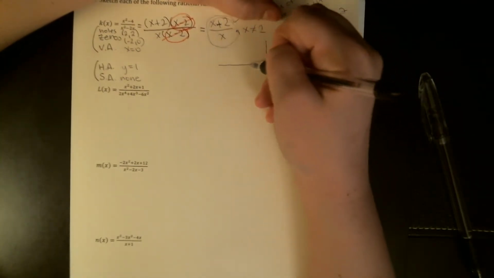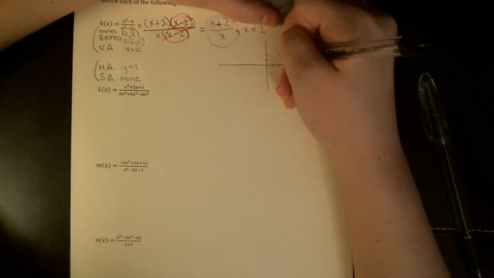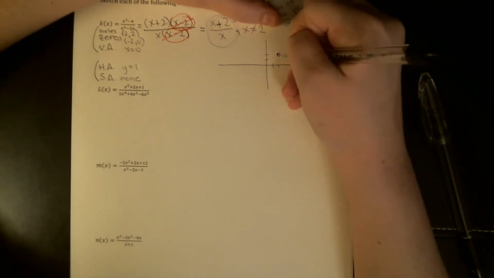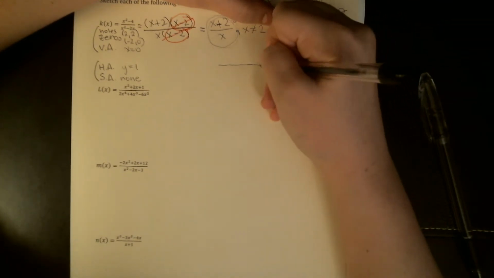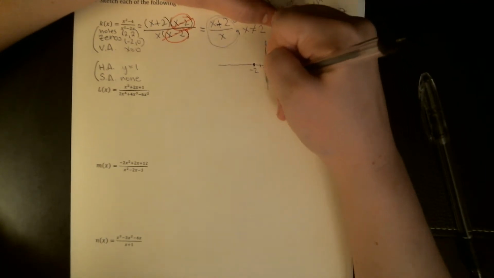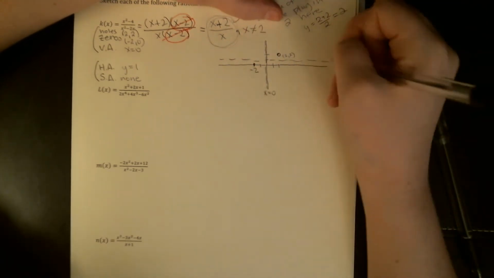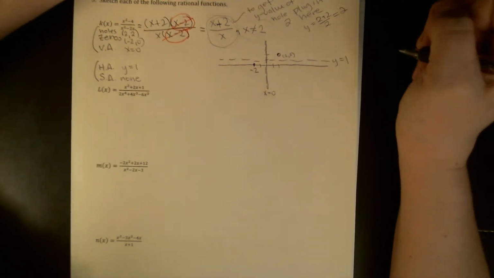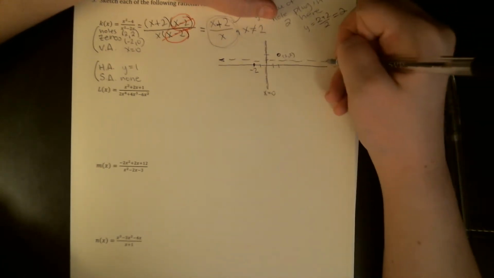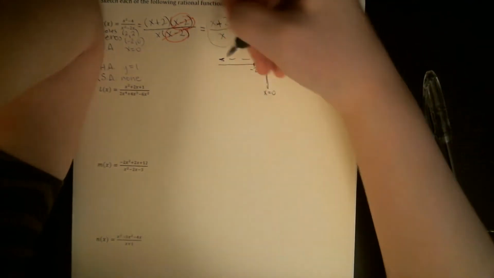Okay, let's see. So if we go to sketch this, hole at 2, 2. So just put an open circle there. 0 at -2. Vertical asymptote is along the y-axis. Horizontal asymptote is right through here, y equals 1. Okay, I think that's all of it. So again, the horizontal asymptote just tells you where to put the arrows. So we're going to have arrows really close to 1 on either side. Could be just above or just below, and we'll figure that out.